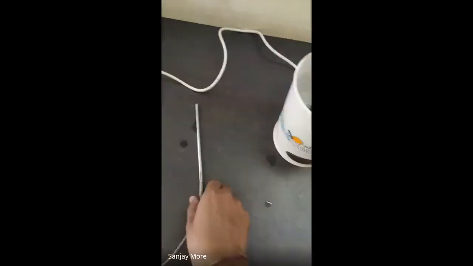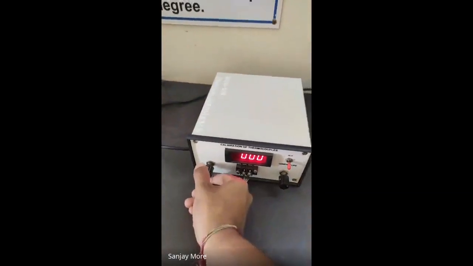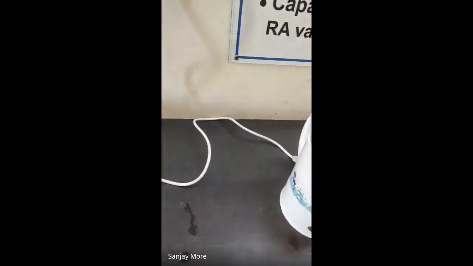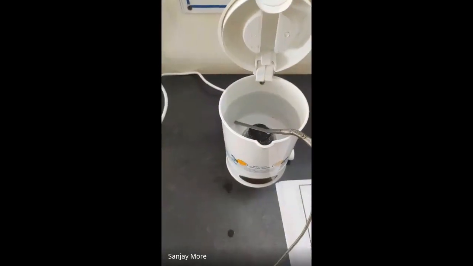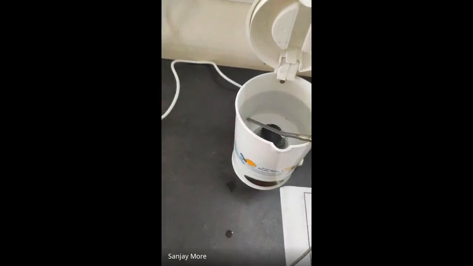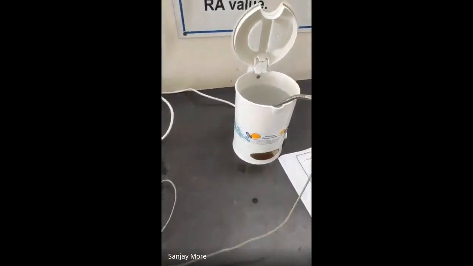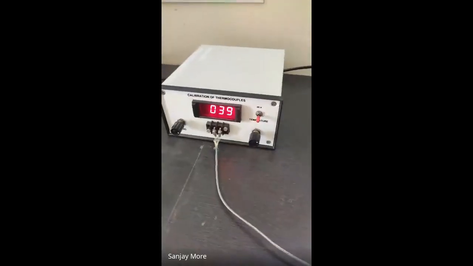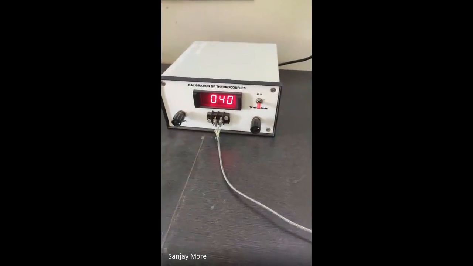Then write down the temperature. Mercury thermometer reading is 64. Here write down 64 degrees Celsius. Okay. Then thermocouple reading set at 0.0. Then the thermocouple probe is inserted. Then here see the thermocouple reading, 39 or 40 degrees Celsius.